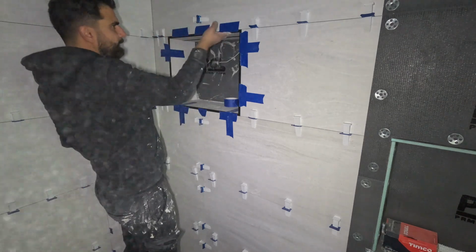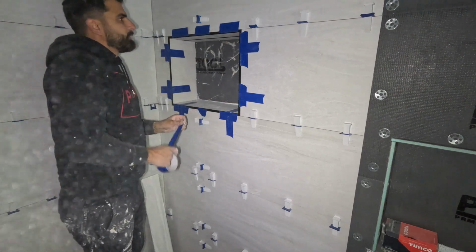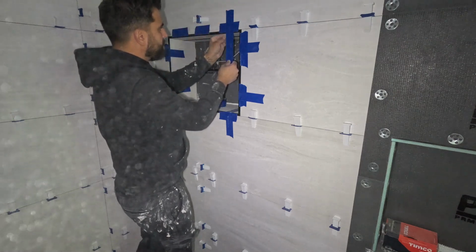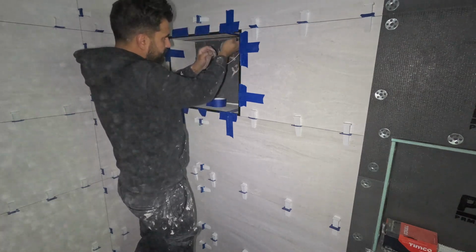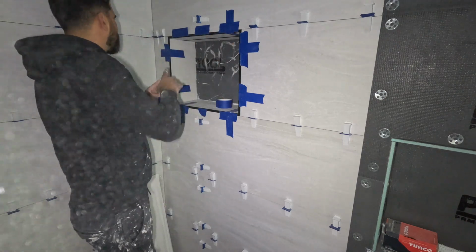It's lovely. Nice. Strap it up. And then it's just a back piece.